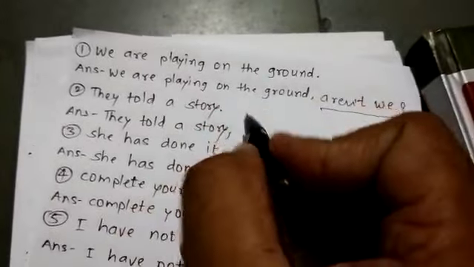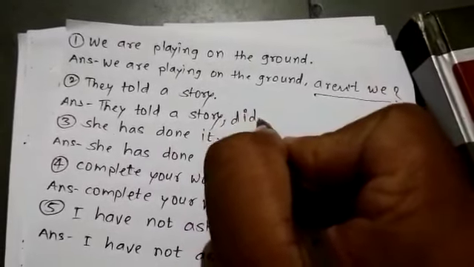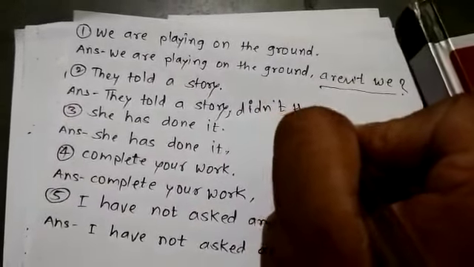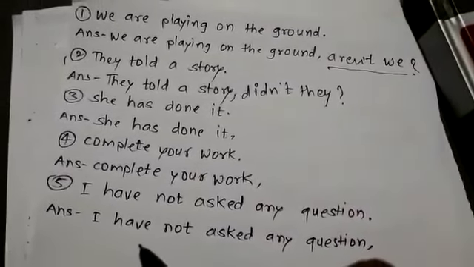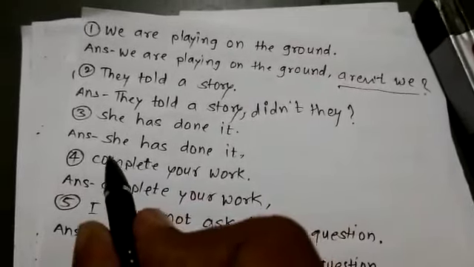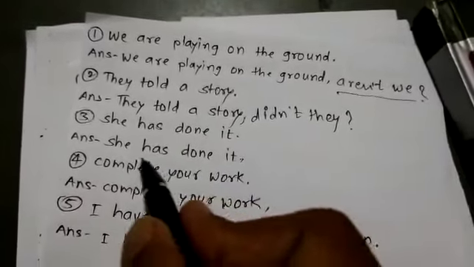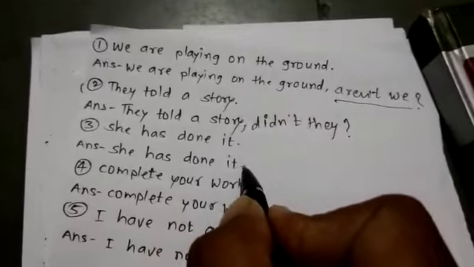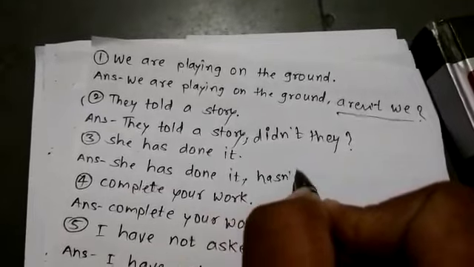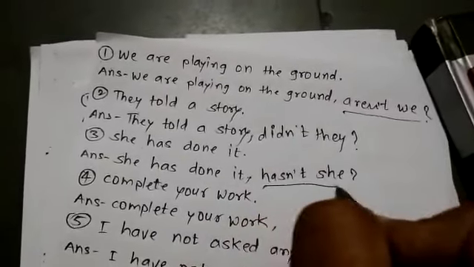So simple past tense means here you will have to use "did". Then the negative form, "didn't", and see the subject, "they": "didn't they". I am holding the mobile with this, that's why it may be somewhat crooked. You just consider it properly. Then the third example, "She has done it." Example we will have to write like this. Then after that there is a comma, and then "has" is already given, so you will have to take "hasn't", and then the subject you will have to take is "she".